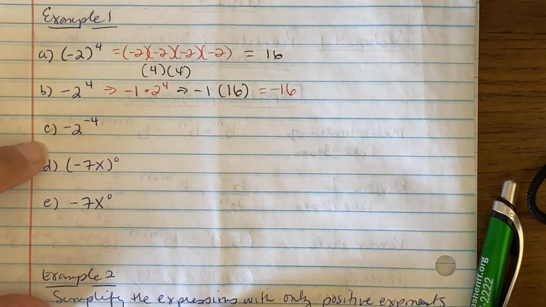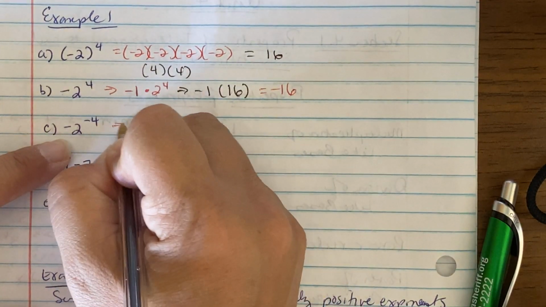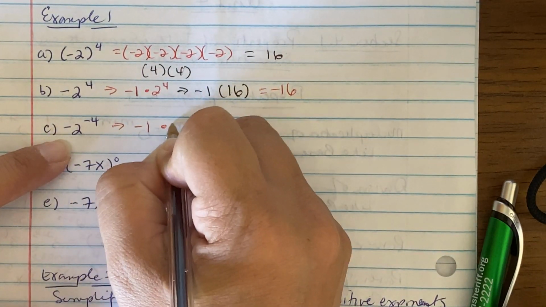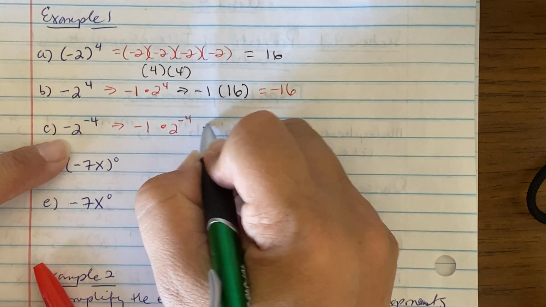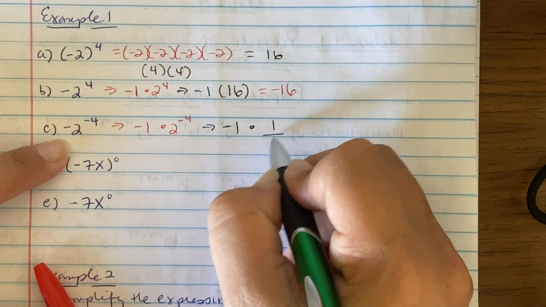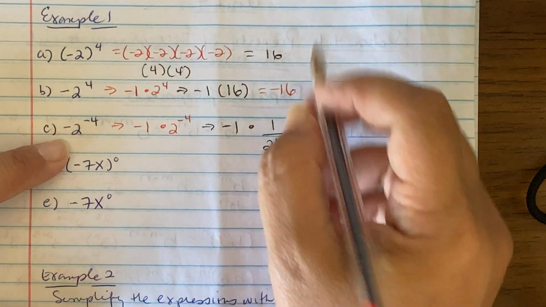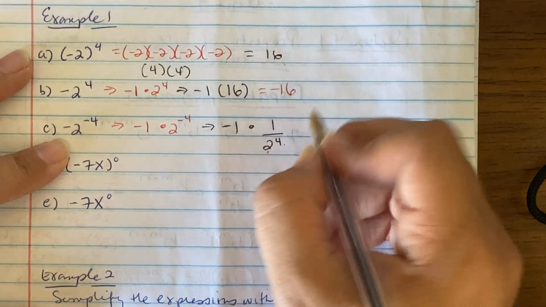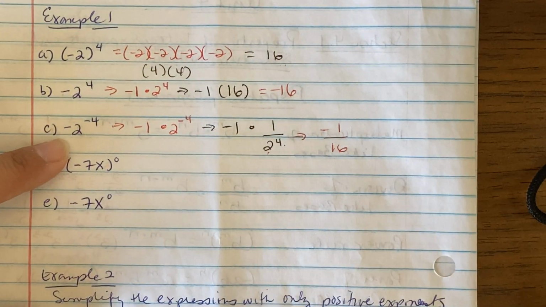On C, it looks similar to A and B. It says negative 2 raised to the negative 4th power. Remember, this is actually negative 1 times 2 raised to the negative 4th power. So we become negative 1 times, using the previous rule, 1 over 2 to the 4th, now positive. We know 2 to the 4th is 16 based off part A. So we get negative 1 over 16 as our final answer.